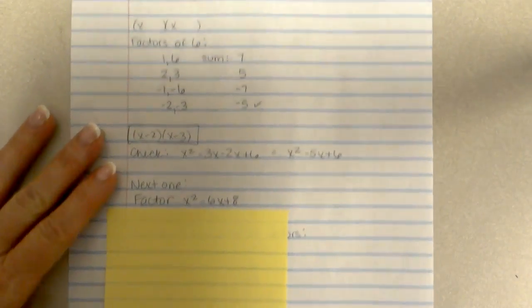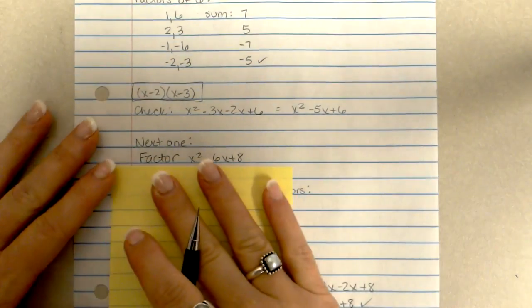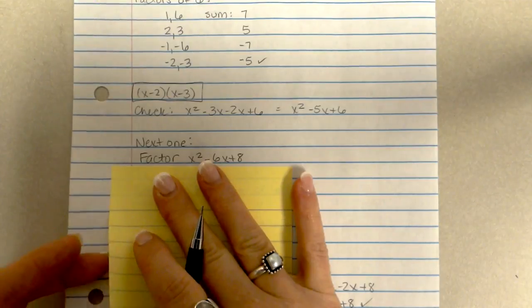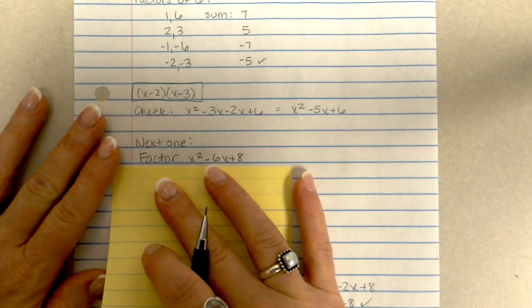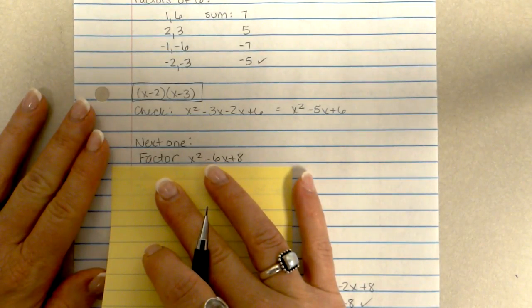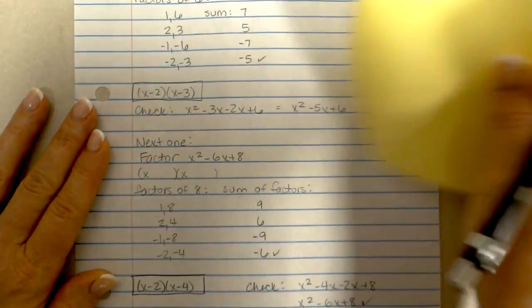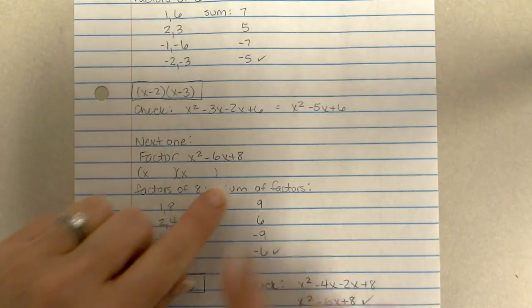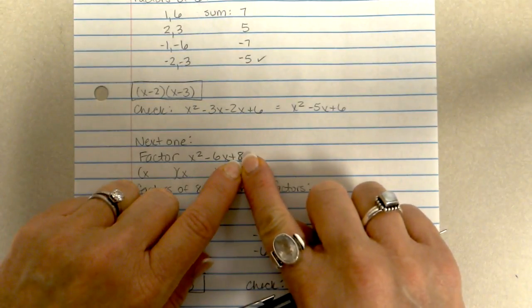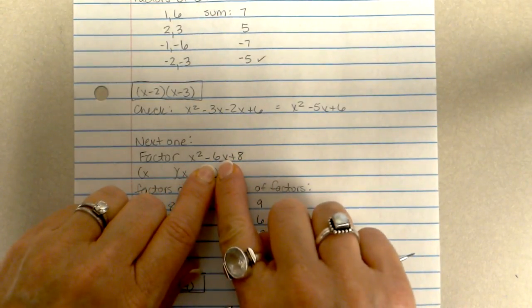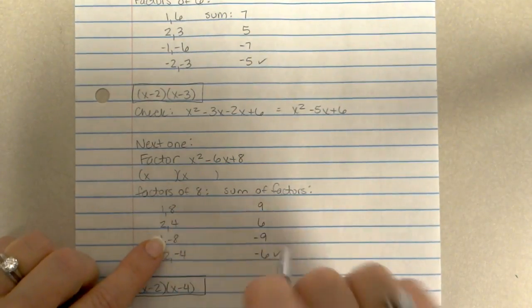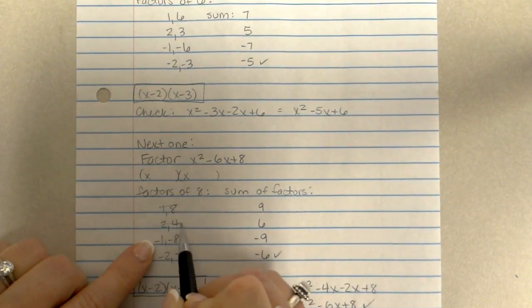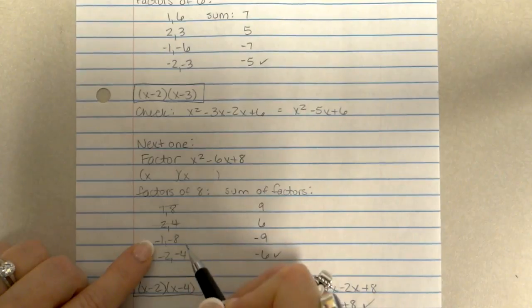Okay. All right, what about this one? This has a minus in it now, so it's a little bit trickier because now you're going to need something negative. Now remember, when you're multiplying, you have to get a positive 8. But when you're adding the middle terms, you need a negative 6. So I probably wouldn't have used any of these because they're not going to give me a negative middle term.